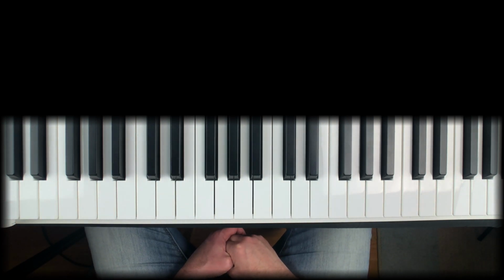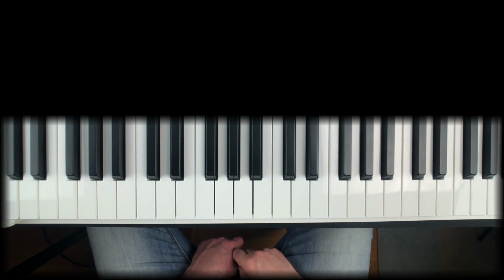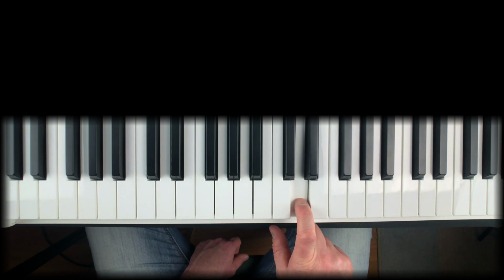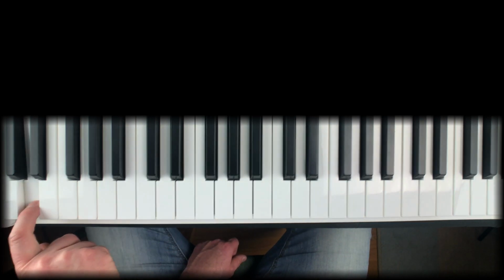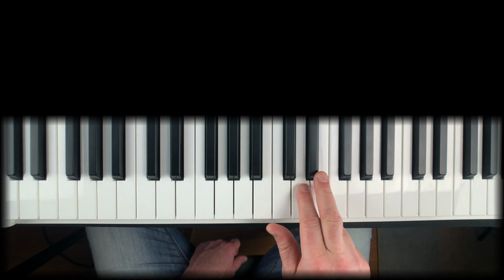Great. So let's find some different Ds. Can you find a D2? How about a D3? D1? All right. So D's in between the 2 black notes. Great.